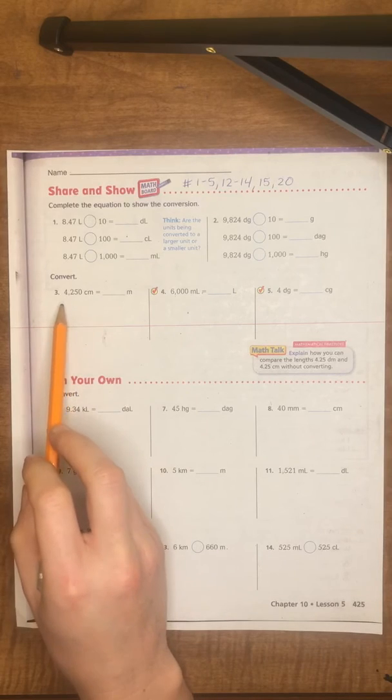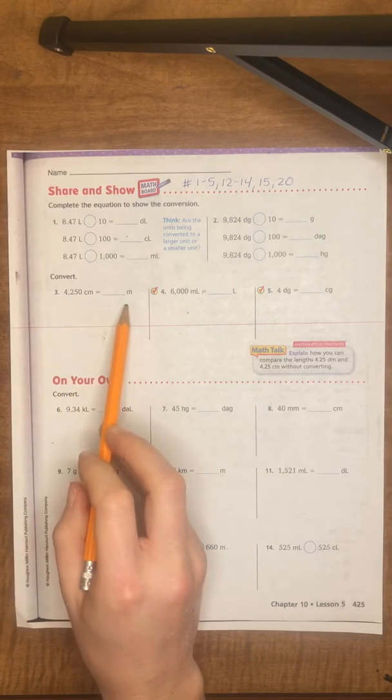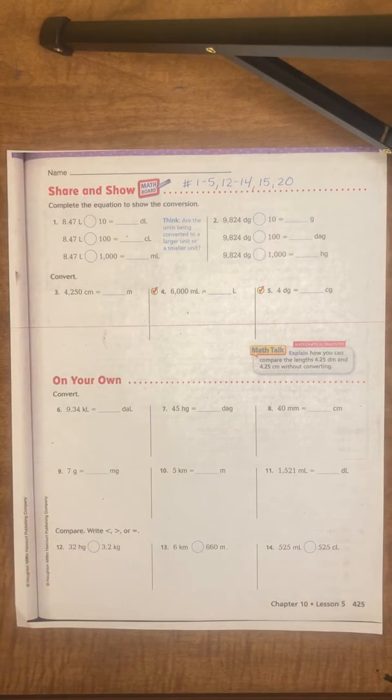For example, number 3, centimeters to meters. Then you're going to come down to 12, 13, and 14. You're going to compare and write less than, greater than, or equal to. Remember that you're going to have to convert one or the other in order to compare. It's a lot like having a common denominator.